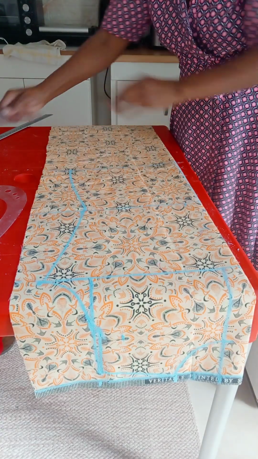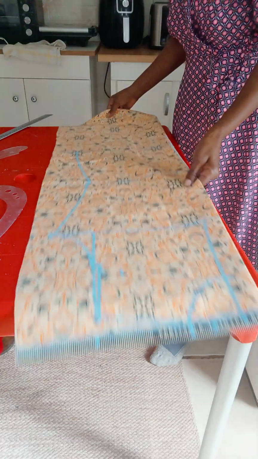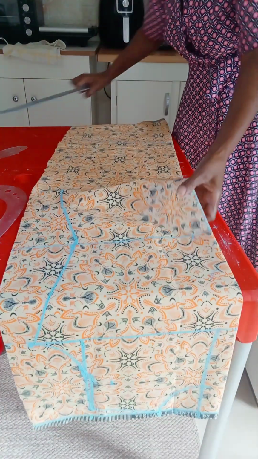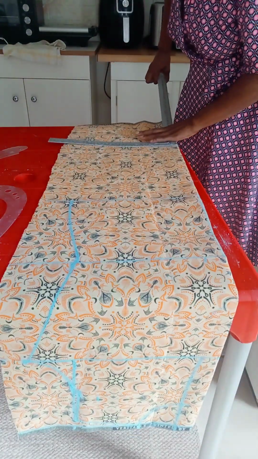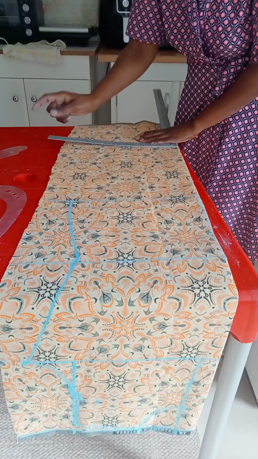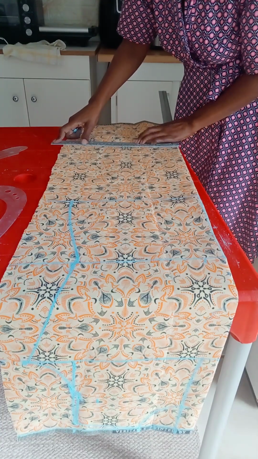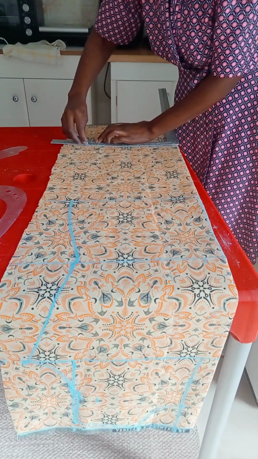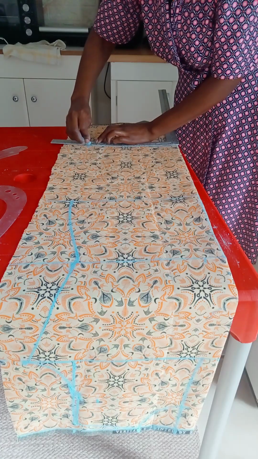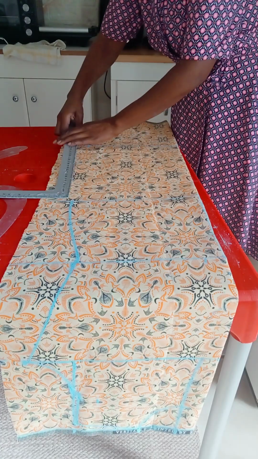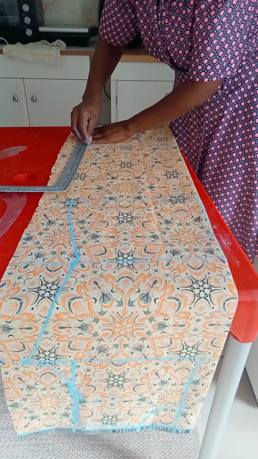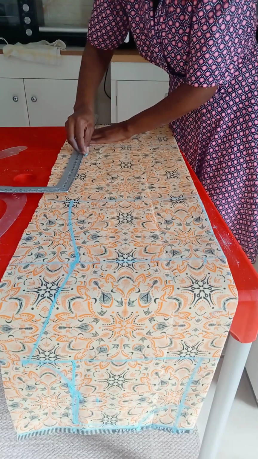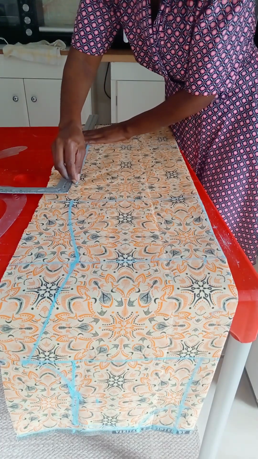As you can see, this is our dress, and this is the length, which I'm going to use the measurements for the hips, 25.5, or I can say 25, that's enough. And join, you have your dress pattern.